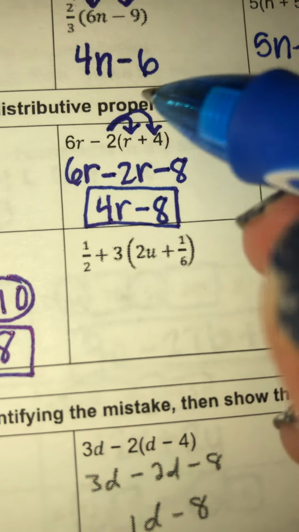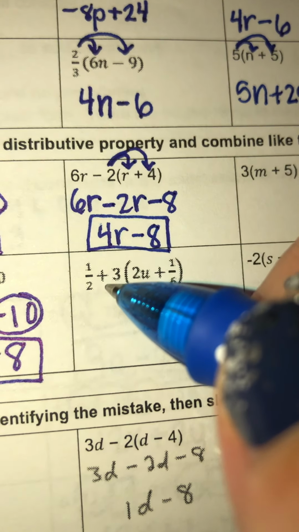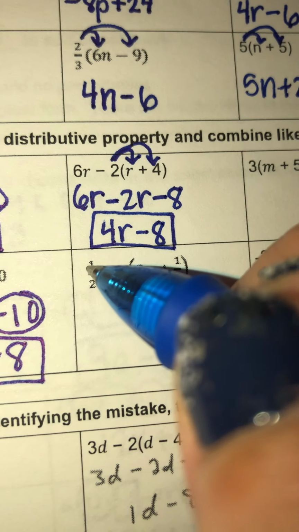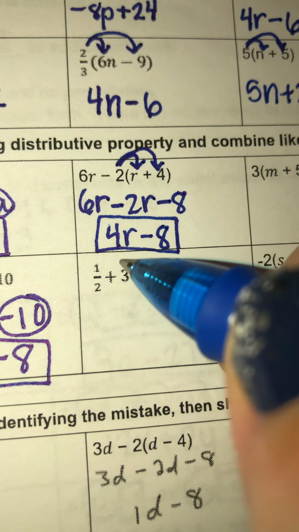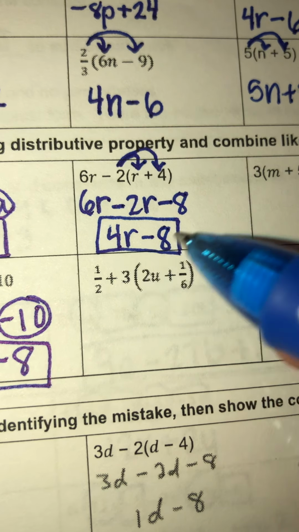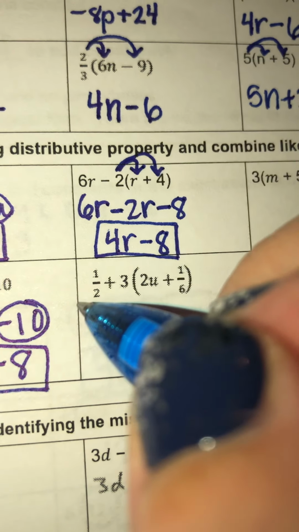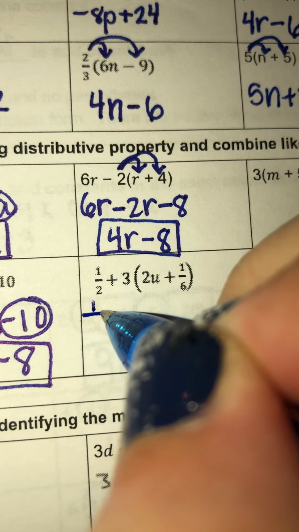This one down here looks a little crazy. But again, we're going to get rid of the parentheses first. So this 1/2 is not affected by the parentheses. I cannot add the 3 and the 1/2 first. Order of operations says parentheses first. So this 1/2 I'm going to write down.